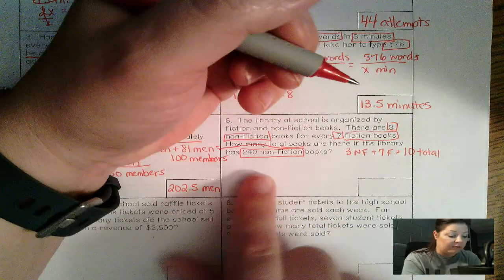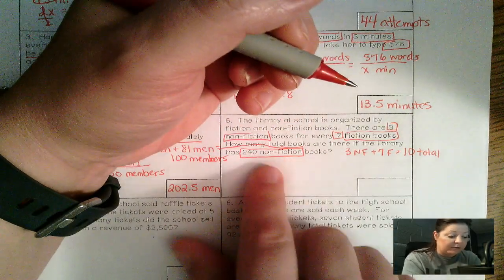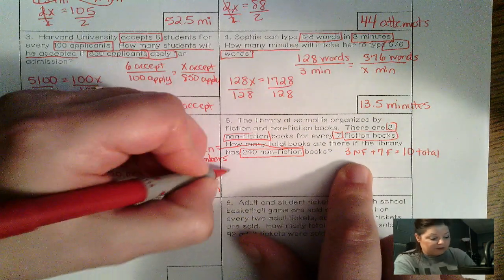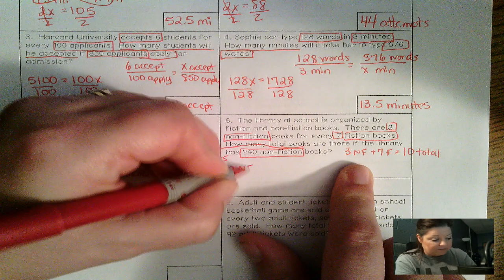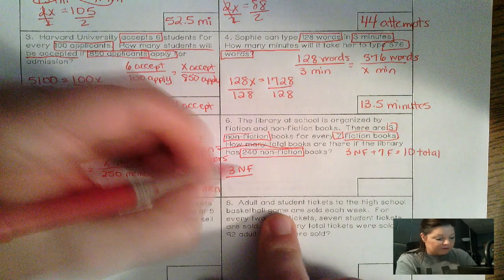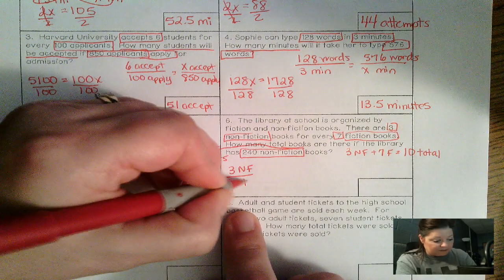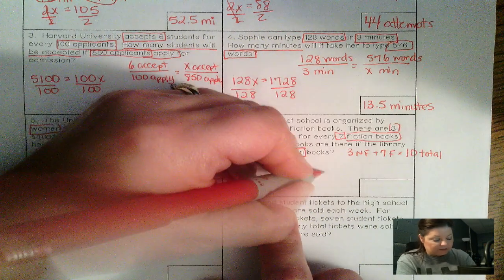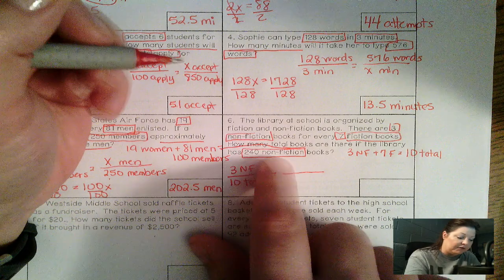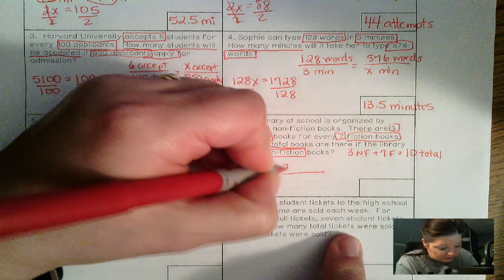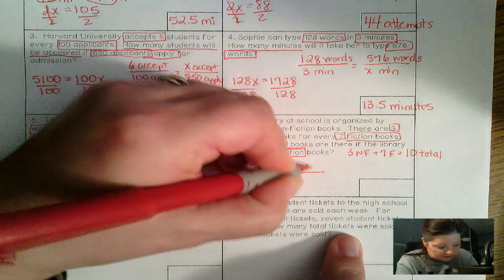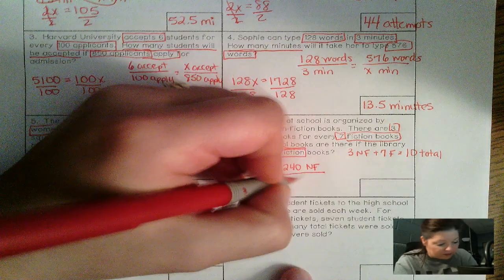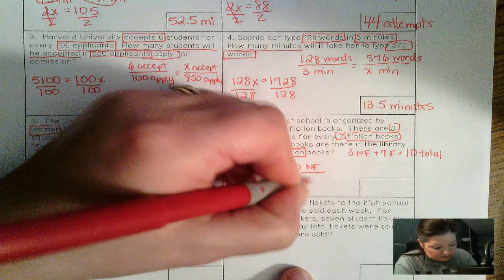All right, so let's look. We need how many total books to nonfiction books. So let's build our ratio as 3 nonfiction to 10 total is equal to, all right, if we have 240 nonfiction, so 240, I'm just going to write NF, nonfiction, and it says how many total, so X total.